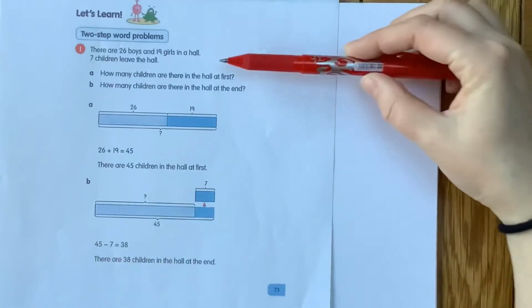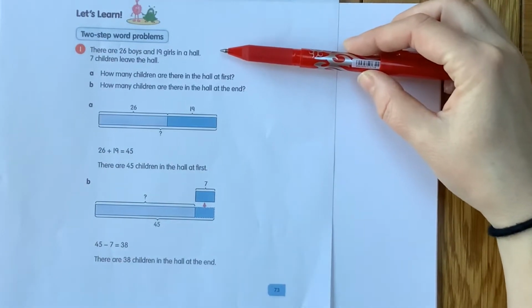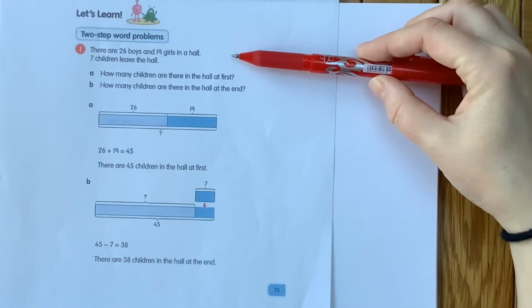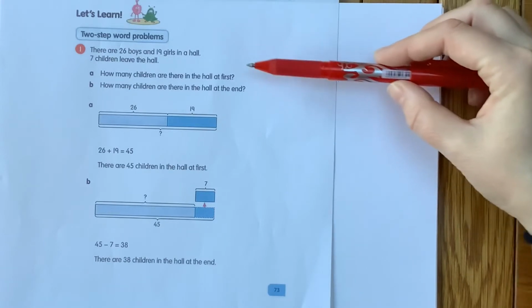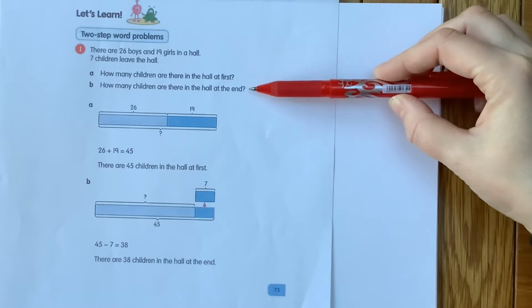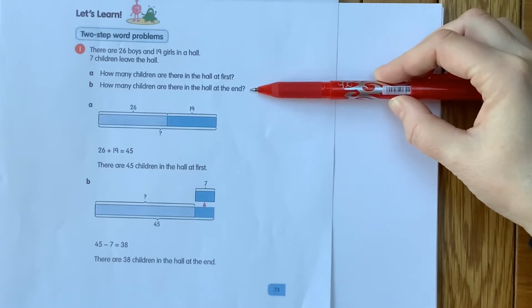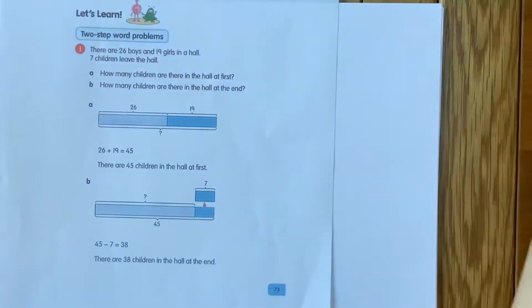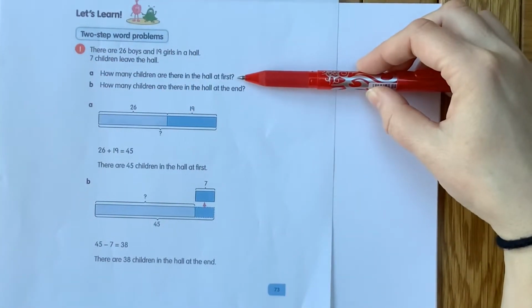There are 26 boys and 19 girls in a hall. 7 children leave the hall. A, how many children are there in the hall at first? And B, how many children are there in the hall at the end? So let's not even think about B yet. Let's just focus on A. How many children are there in the hall at first?